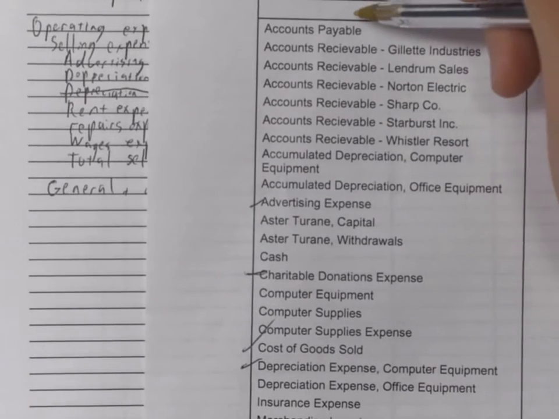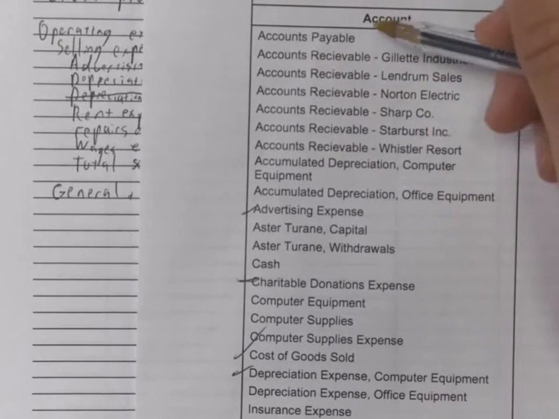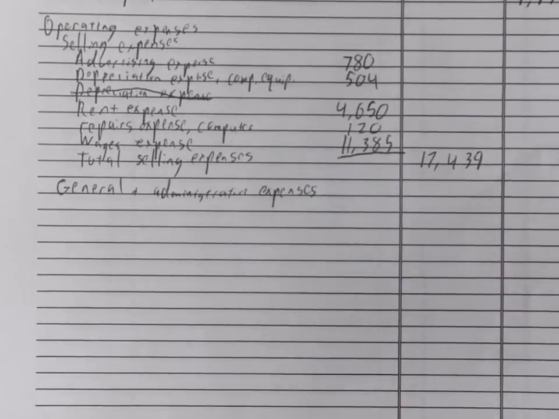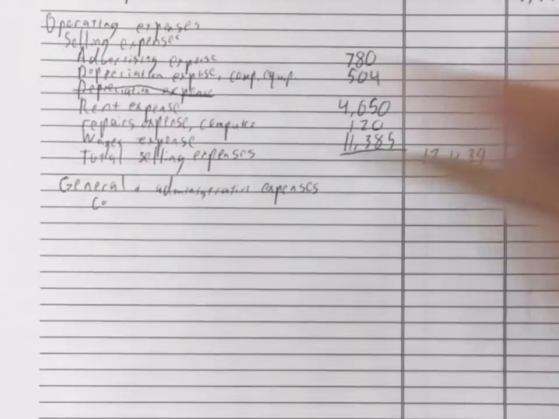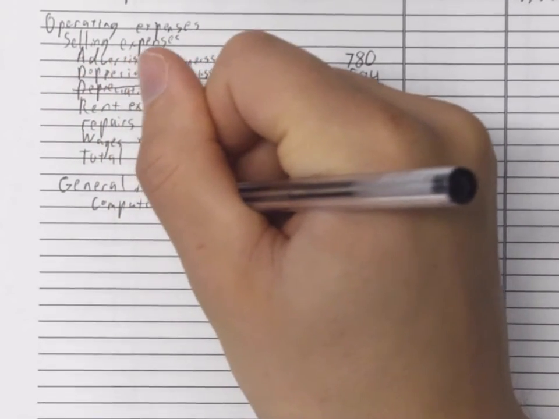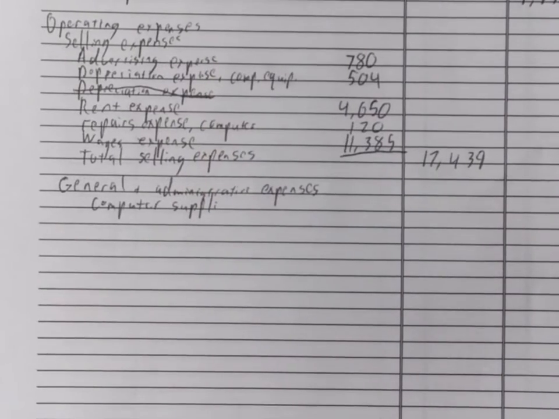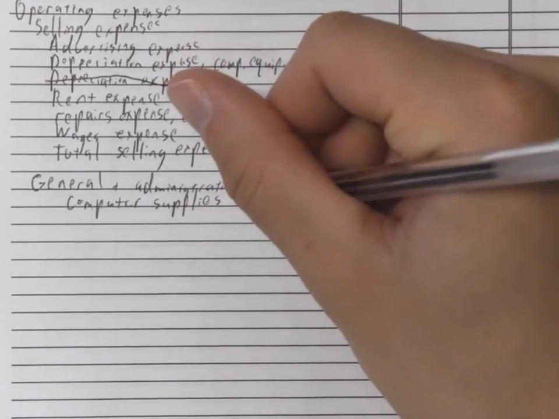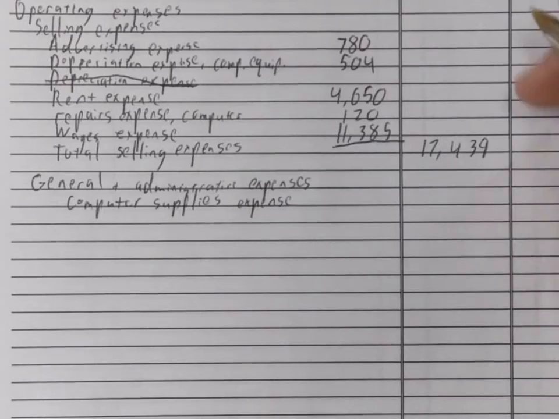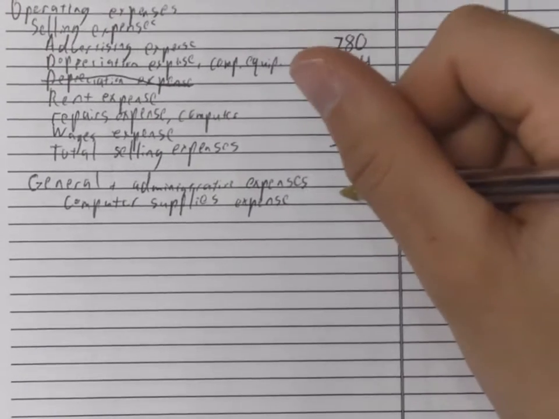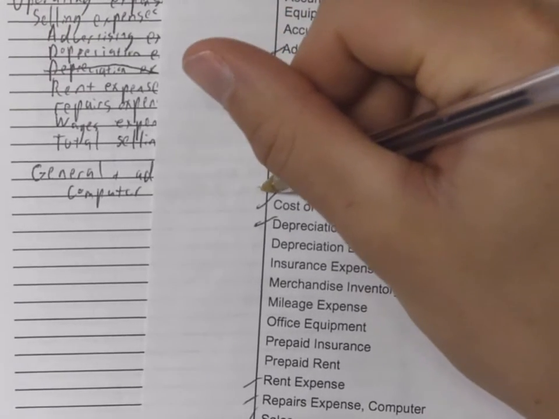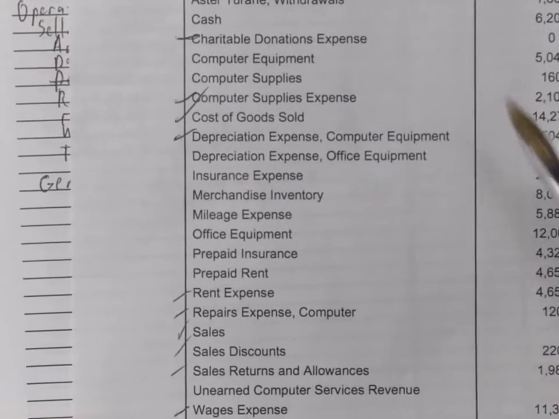Okay, so let's start looking at our administrative expenses here. So I have computer supplies expense, that's for 2,100. I'm just going to zoom in a little here. Yeah, I said 2,100. Let's tick that off. Depreciation expense, office equipment.